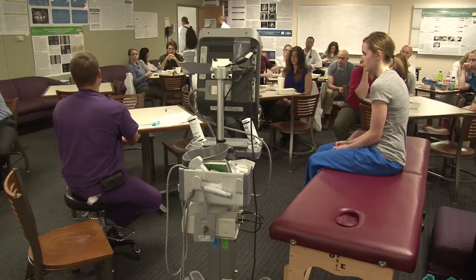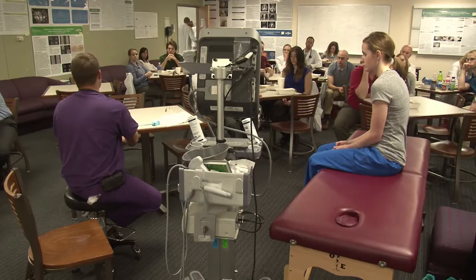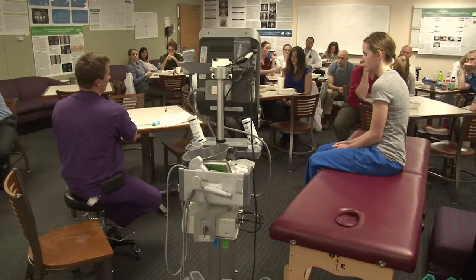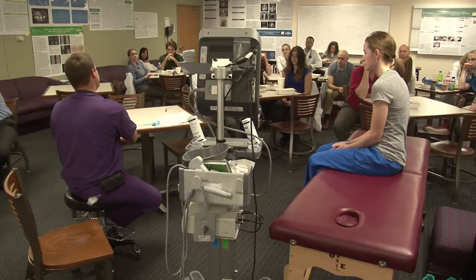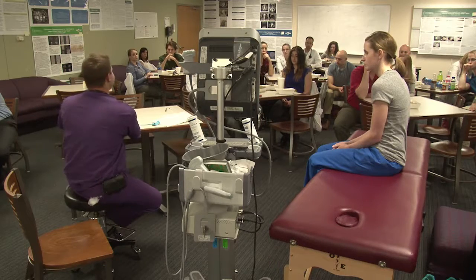It hurts just as much as a regular stick. Okay, there are some institutions that use lidocaine on every stick. I don't think it's necessary because it hurts just as much one or the other. But if you're making multiple passes, definitely consider some lidocaine.